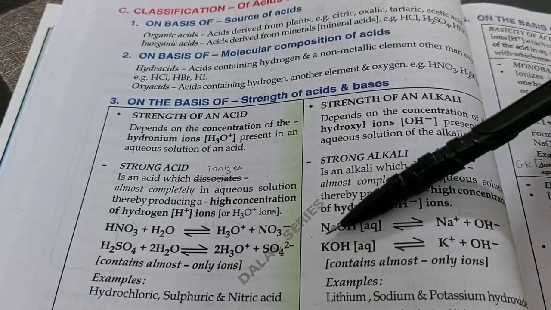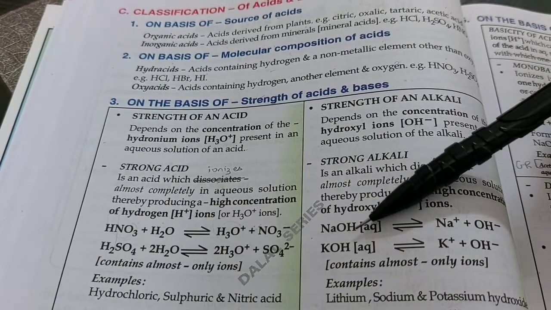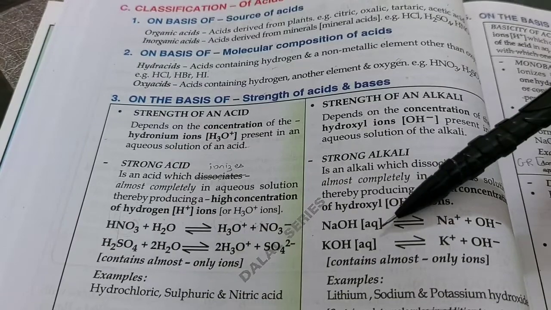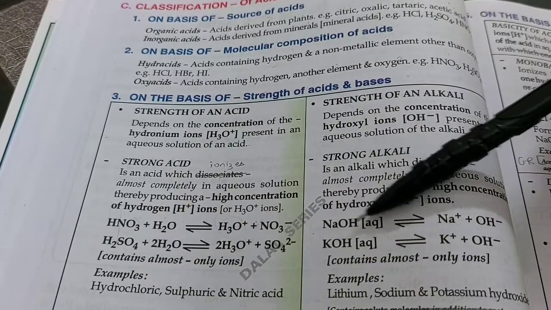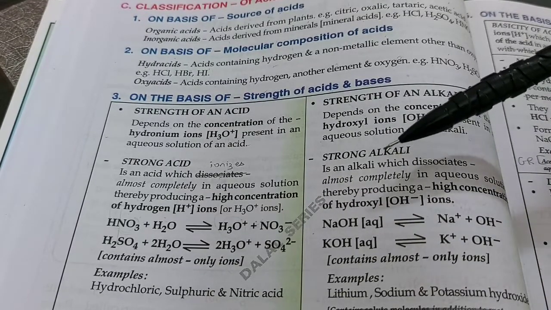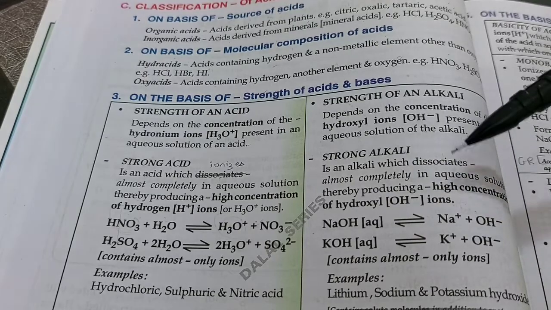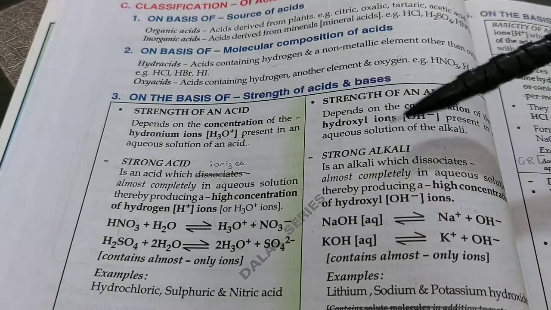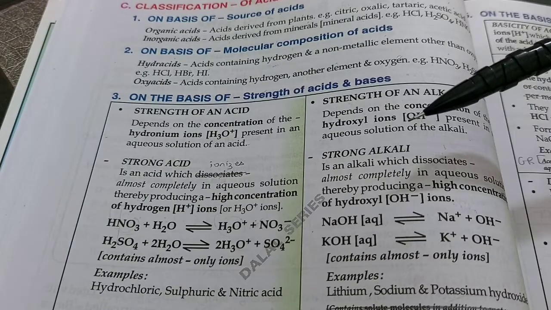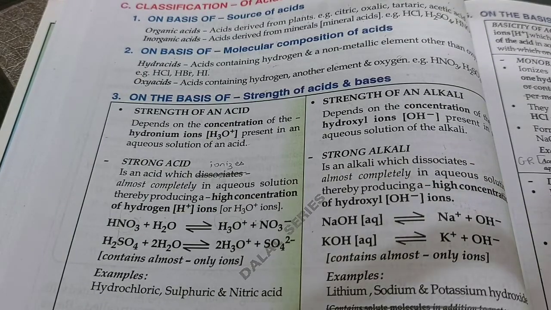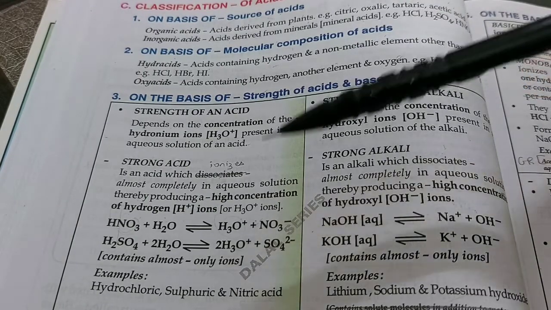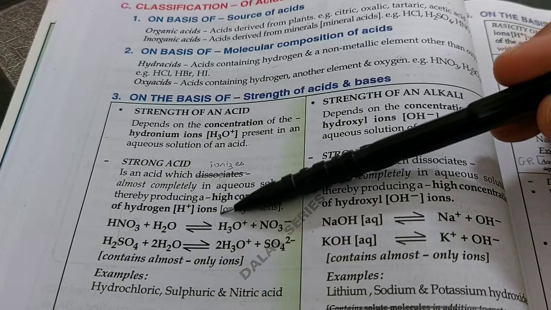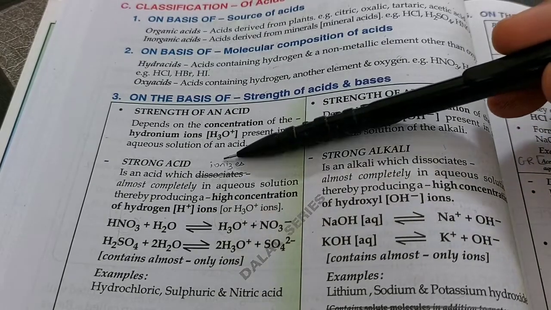So here, Na is the cation, hydroxyl is the anion. So when you dissolve it in water, the ions are simply separated. No new ions are being created. So this process is called dissociation. You will study more about these processes in chapter 2. Now, in acids, ionization takes place to give you a high concentration of hydronium ions. So they are called strong acids.